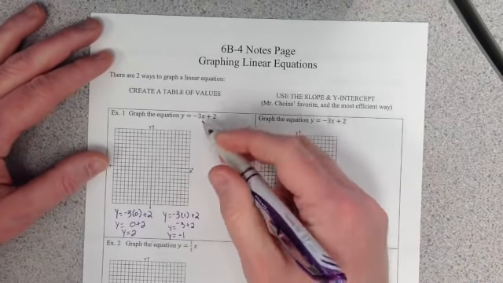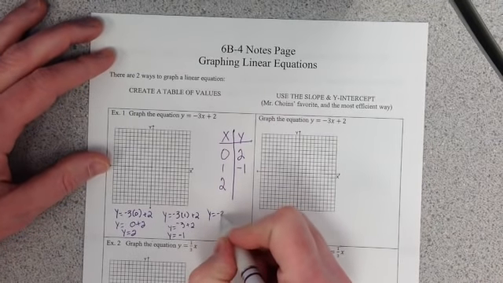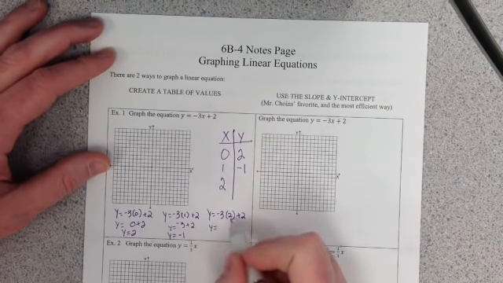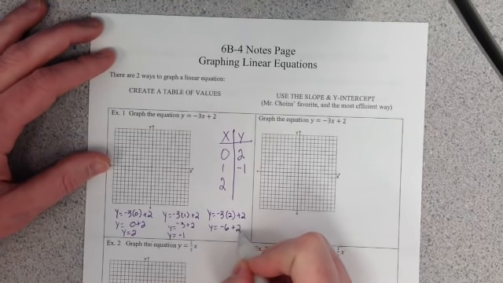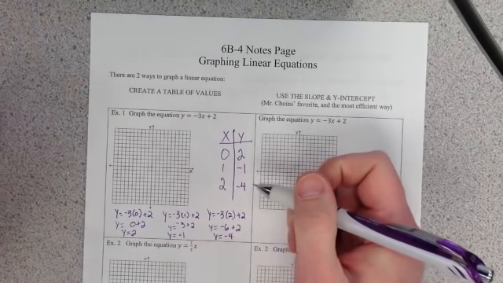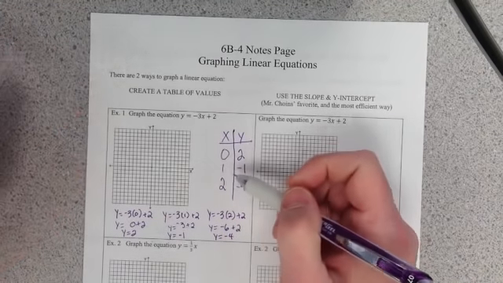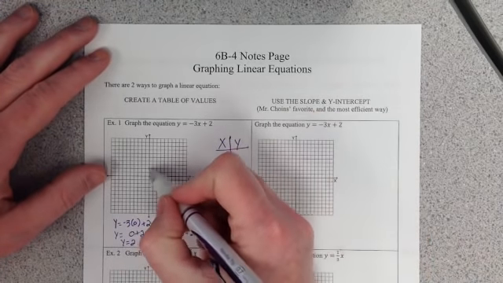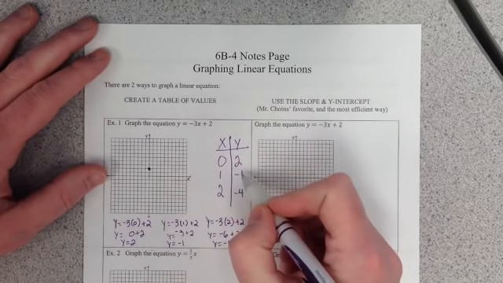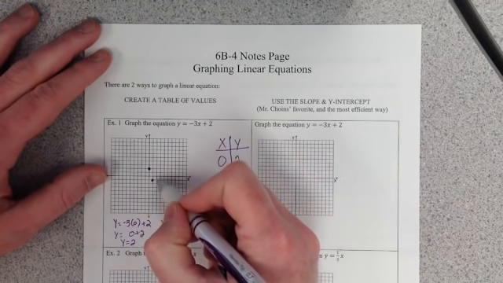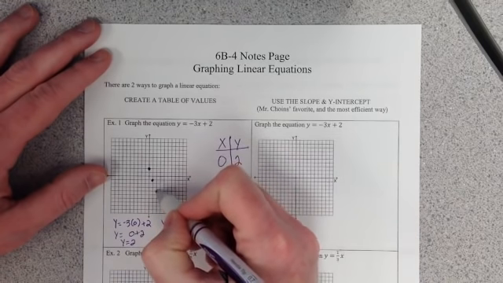And now I'm going to plug in 2 for x. So y equals negative 3 times 2 plus 2. So y equals negative 3 times 2 is negative 6 plus 2. So y equals negative 4. So when x is 2, y is negative 4. So now I have a table of values. I have three ordered pairs, and so I can graph those ordered pairs. 0, 2 is my first. 1, negative 1, and then 2, negative 4. And those are the 3 points.